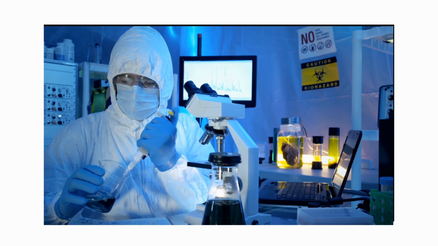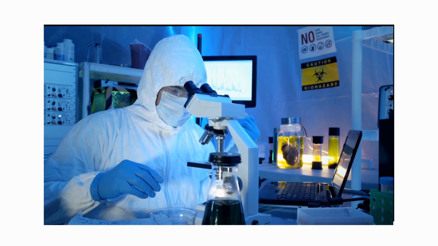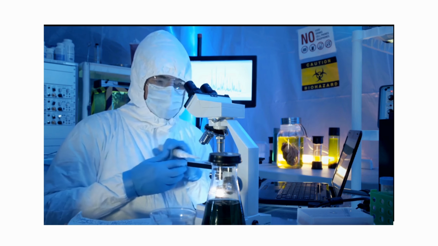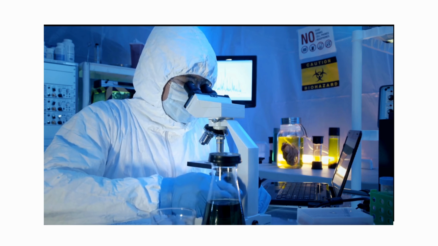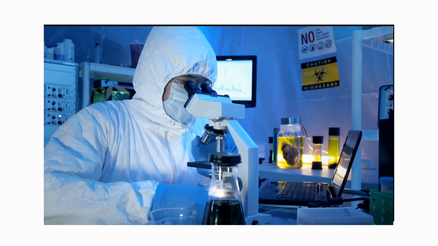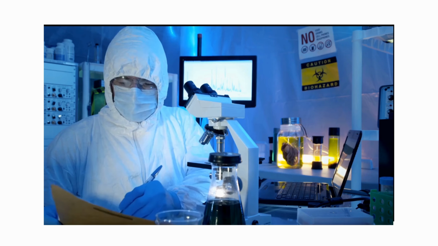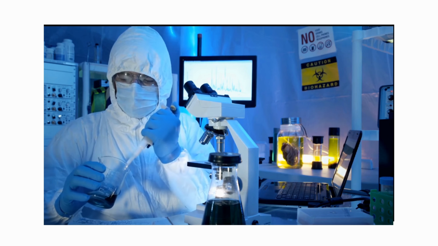Now, let's talk about how you can apply these concepts to your research. Epidemiology is a powerful tool that can help you design better studies, analyze your data more effectively, and draw stronger conclusions. 1. Define your research question. Start with a clear, specific question. For example, what factors increase the risk of heart disease in middle-aged adults?